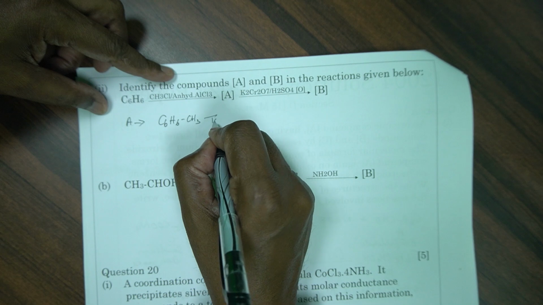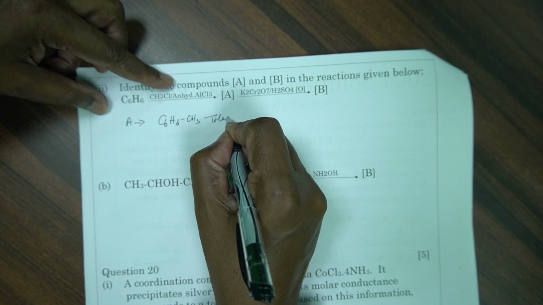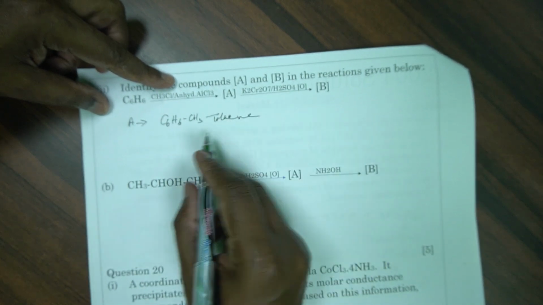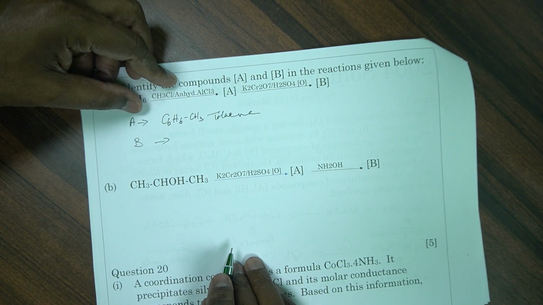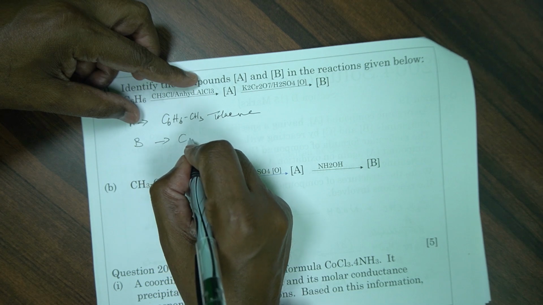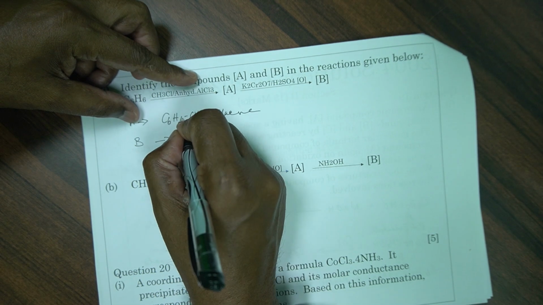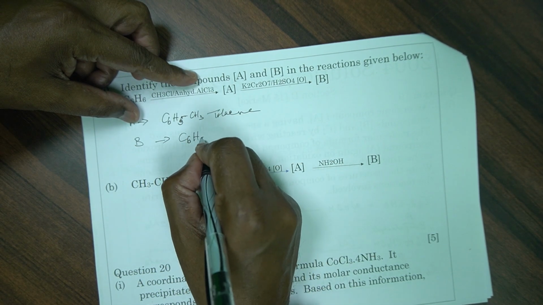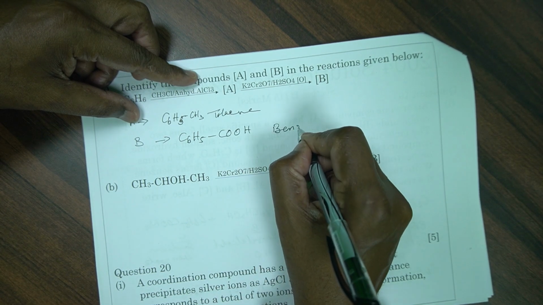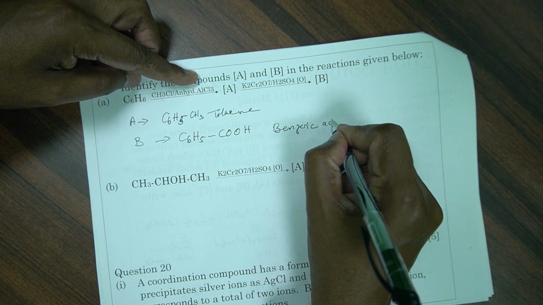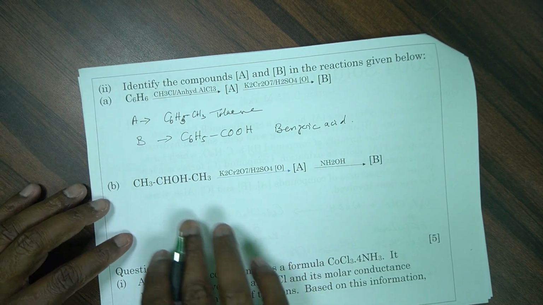It undergoes oxidation, and B is formed using acidified potassium dichromate. The end product will be C6H5COOH, that is benzoic acid. So we have identified them.